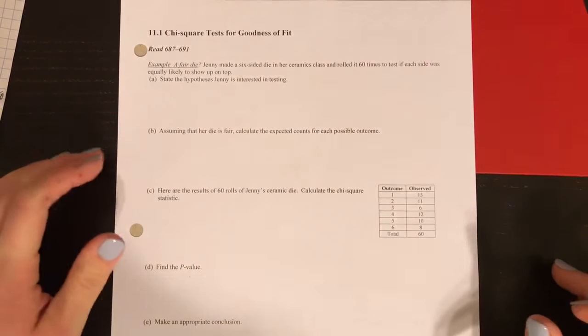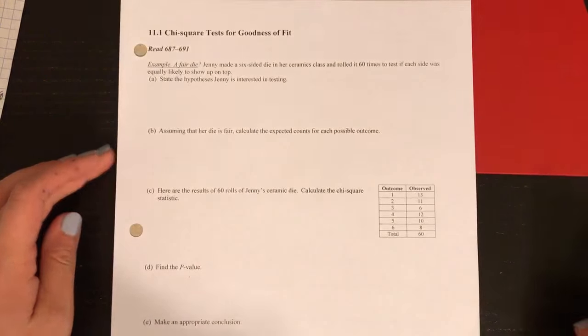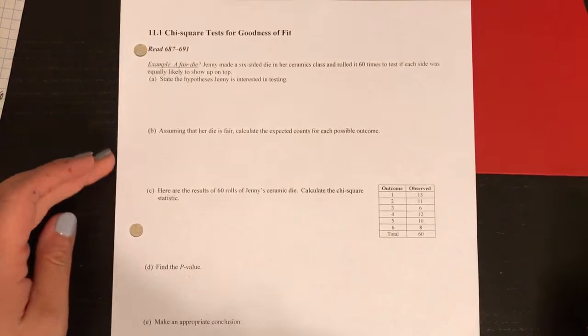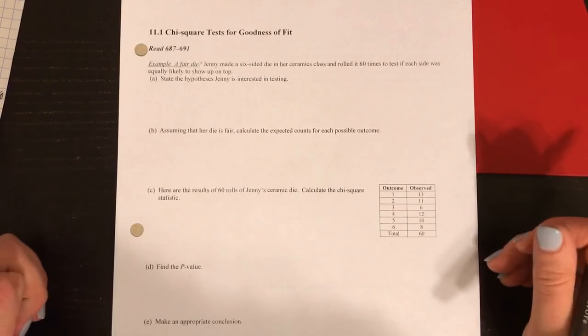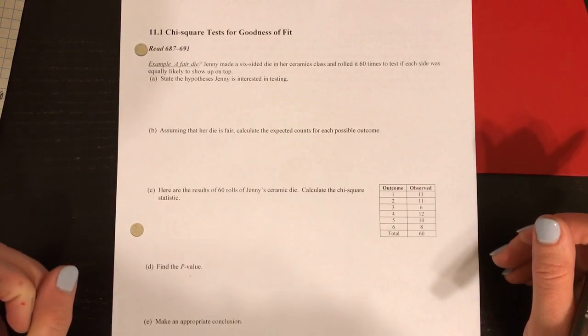Alright guys, we're going to wrap up 11.1 today. We talked about chi-squared tests on Monday and went over the basics, talked about goodness of fit. I want to review a lot of that and practice a little bit.